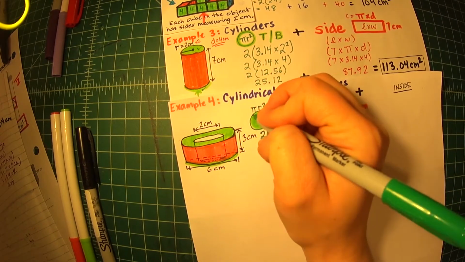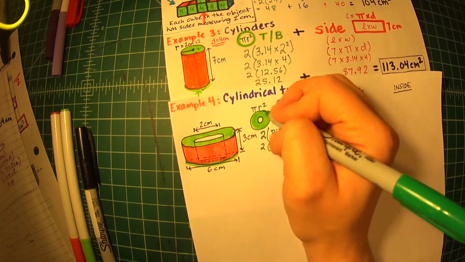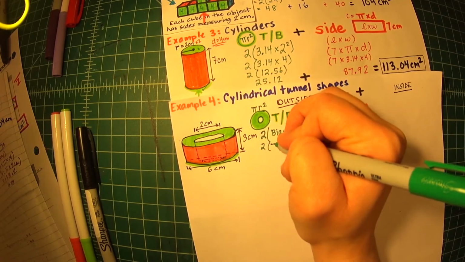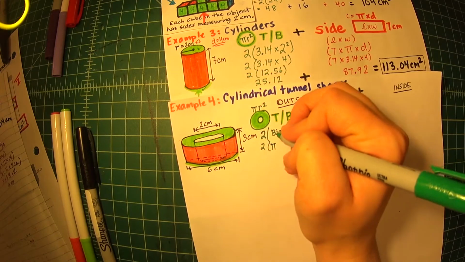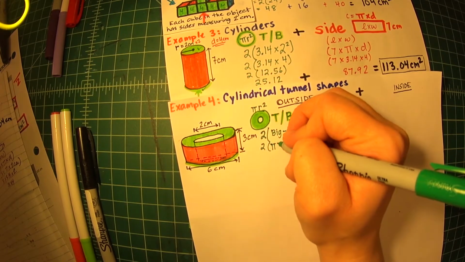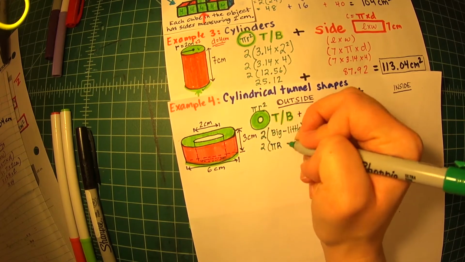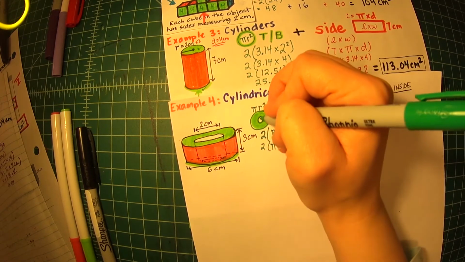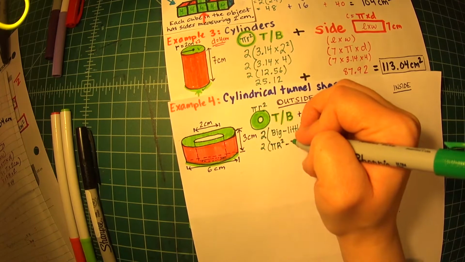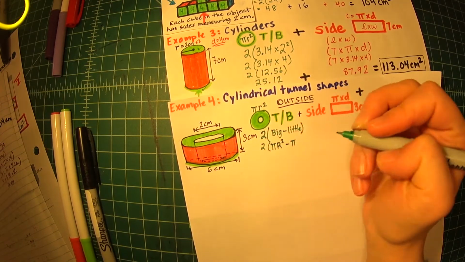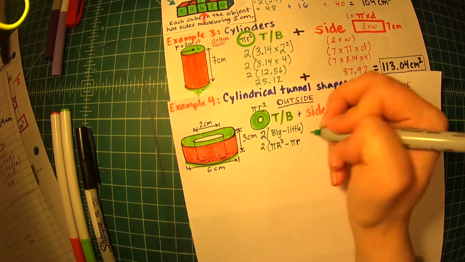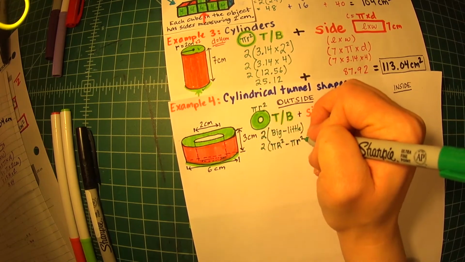So how do we find area of a big circle? Well, the area of any circle is pi r squared. So that means we'll do pi times the radius of the big circle. I'm going to use a capital R to represent that, squared, minus the area of the little circle. So again, it'll be pi times radius, but this time it'll be the radius of the little circle. I'm going to use a lowercase r to represent that, squared.